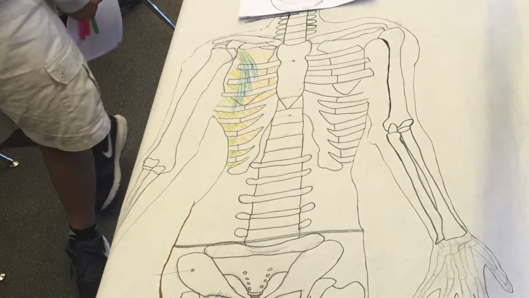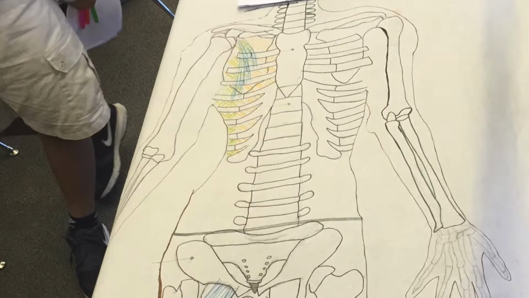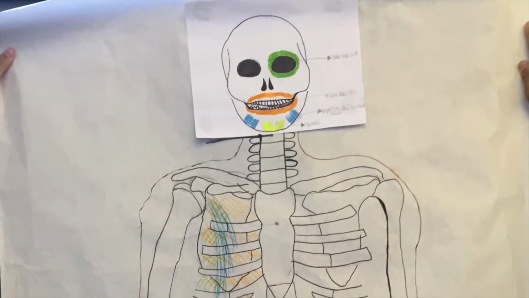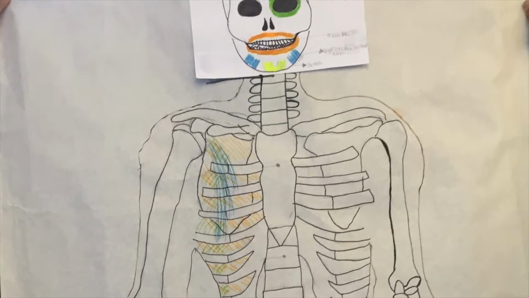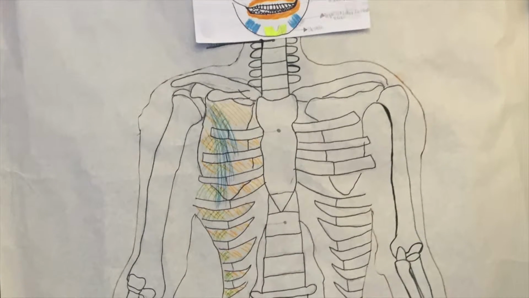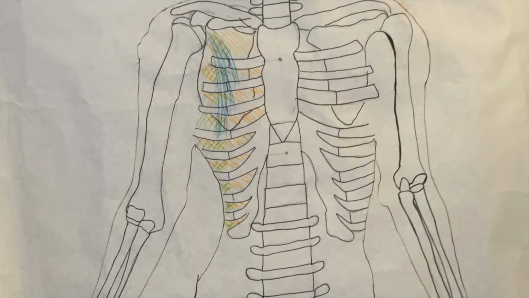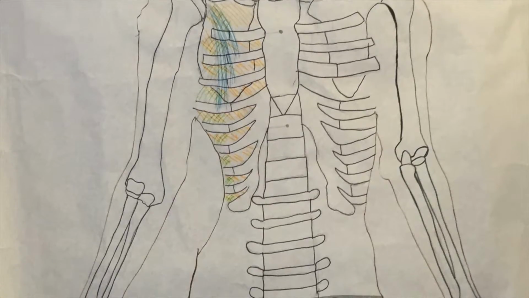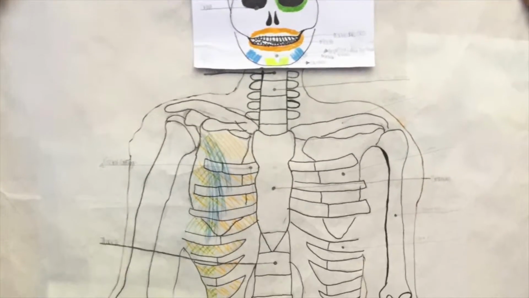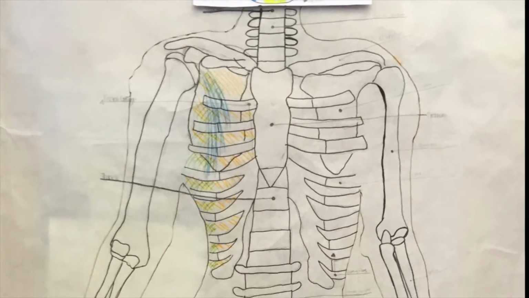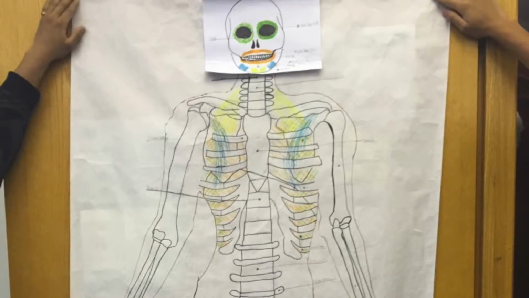The internal intercostalis's origin is the inferior margin of the ribs 1 through 11. Its insertion is the superior margin of the ribs 2 through 12, and its action is it depresses the rib cage during expiration. The pectoralis minor's origin is ribs 3, 4, and 5. Its insertion is the coracoid process of the scapula, and its action is abduction of the scapula and rotates it downward. It elevates the ribs during forced inhalation.